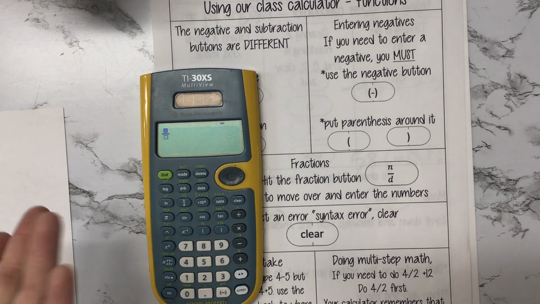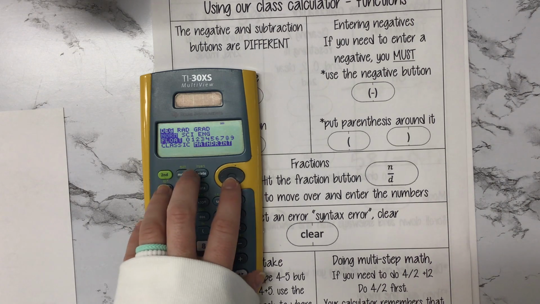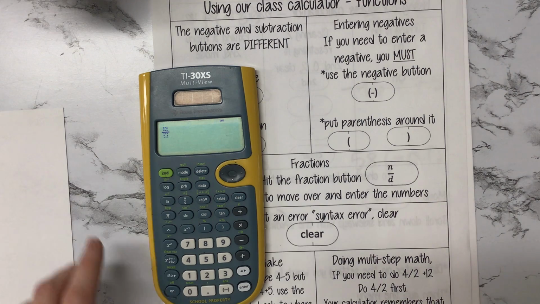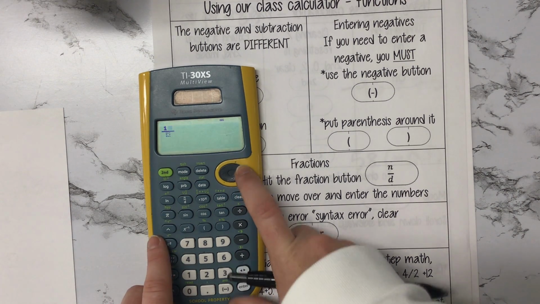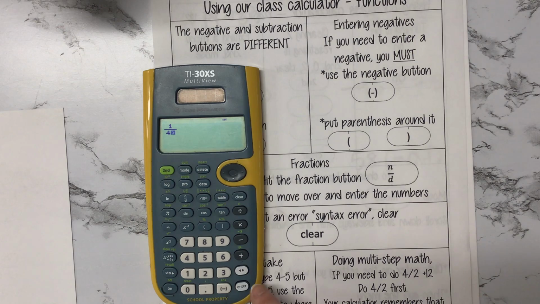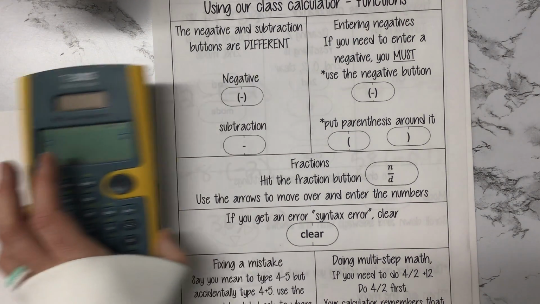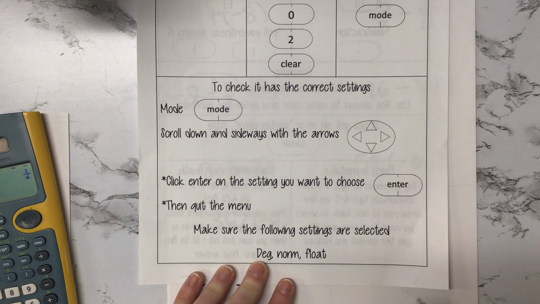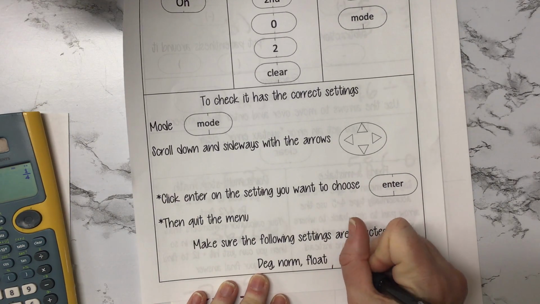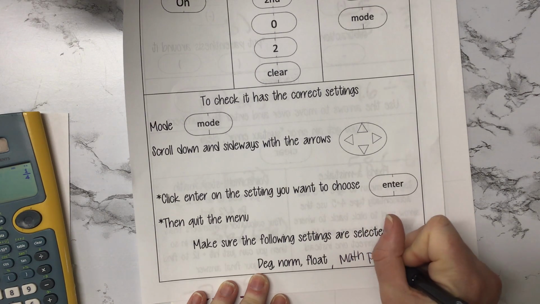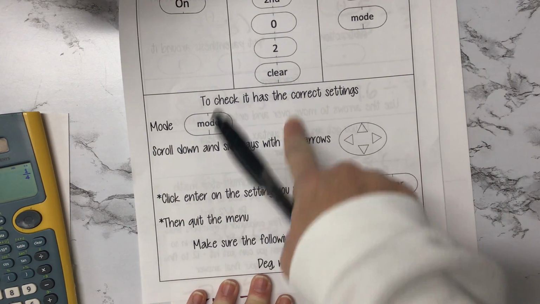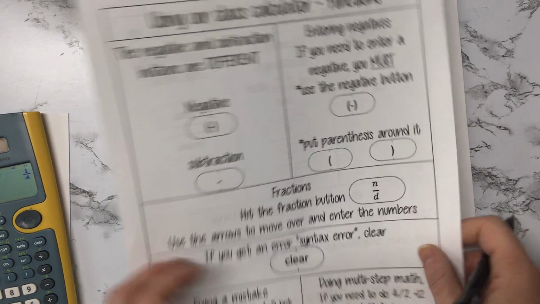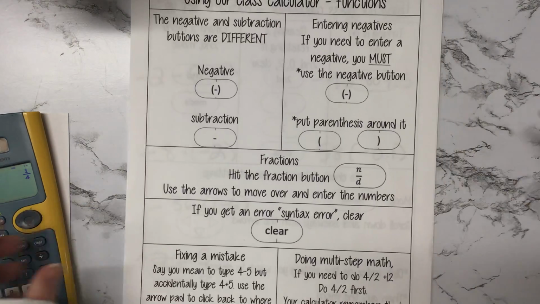Okay, if you're in MathPrint mode, so all I did was instead of Classic, I was in MathPrint. It shows up as a fraction like this. You can do 1 and then arrow over to 4. So I would go with MathPrint. So go ahead and flip your page over and then just add MathPrint to your settings page. So it should have degree, norm, float, and then MathPrint. I forgot that one mattered.